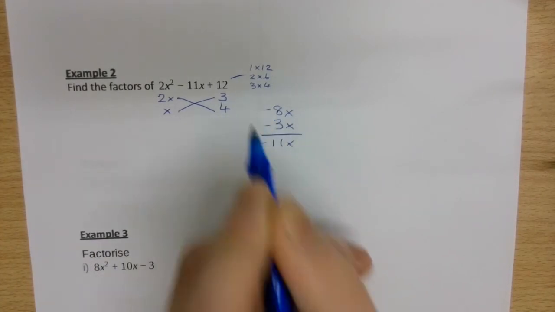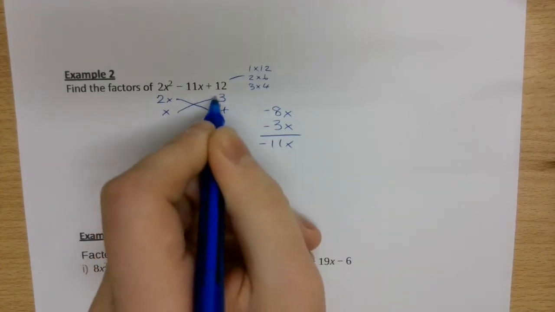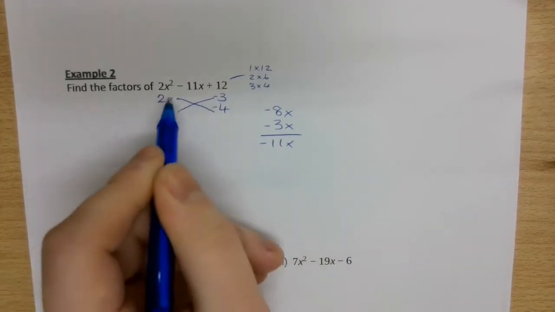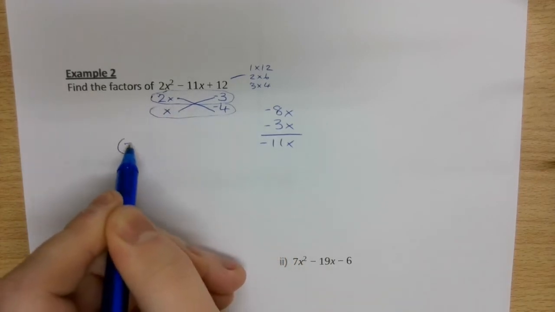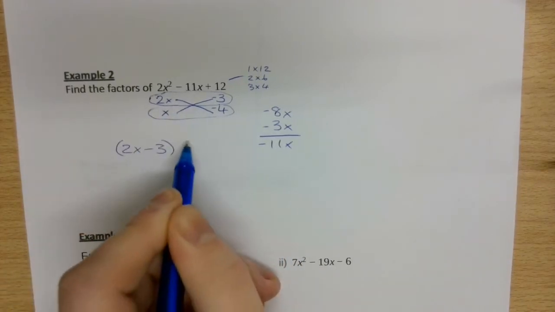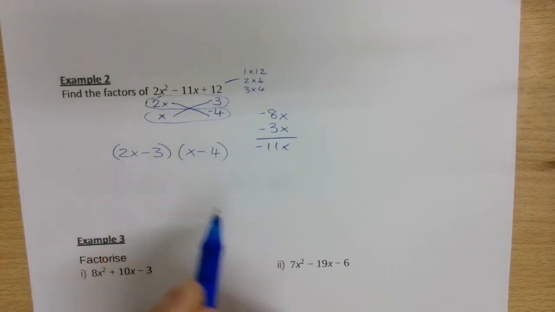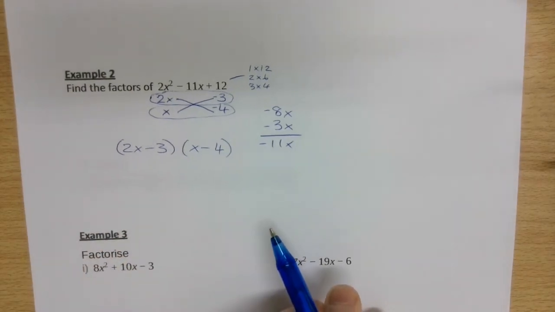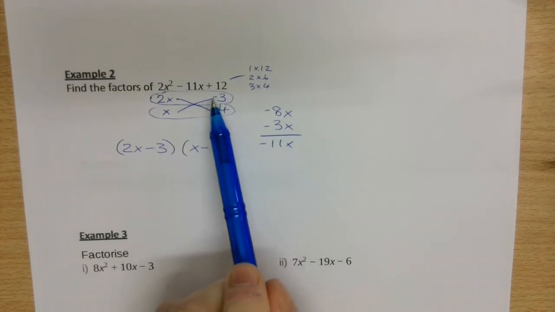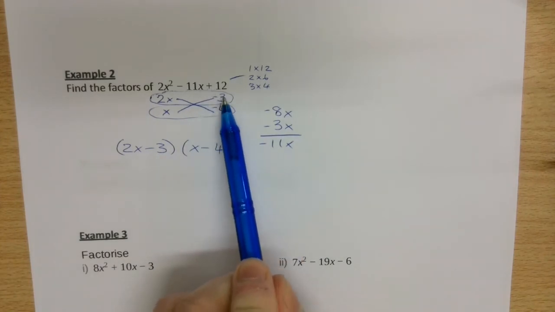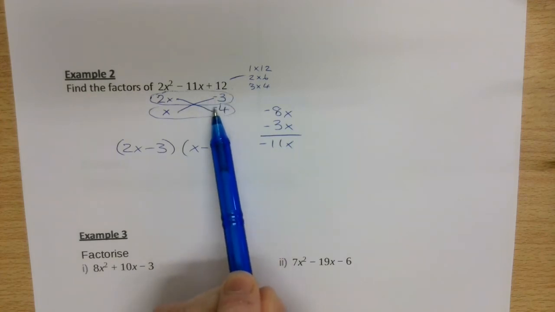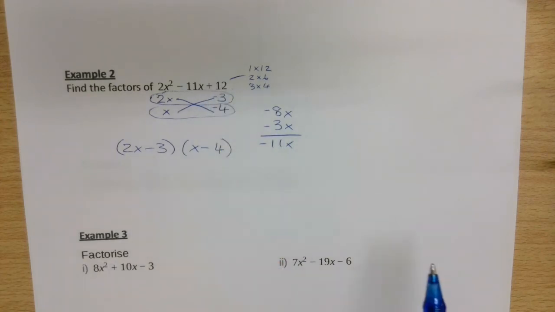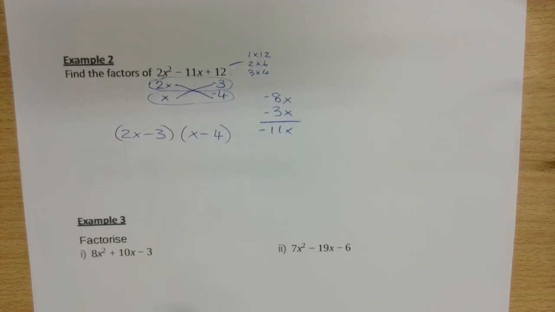2x by 4 is 8x, x by 3 is 3x, and then to get minus 11x, you can see there's going to be minus the 3 and minus the 8. So go minus here and minus here. When we're writing our factors again, write them straight across. So it's going to be 2x minus 3 bracket x minus 4. Now one thing to be careful with in these ones, make sure when you multiply these two numbers by each other, you get this number here at the top. Minus 3 by minus 4 gives you plus 12. Remember, minus by minus is a plus.